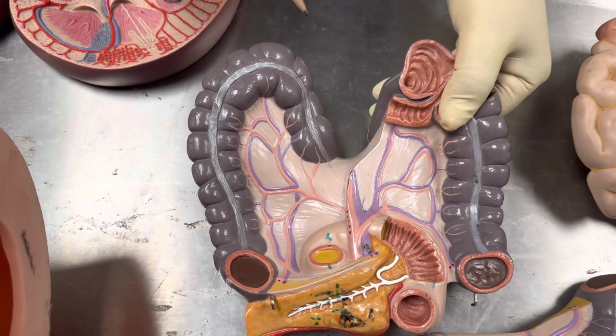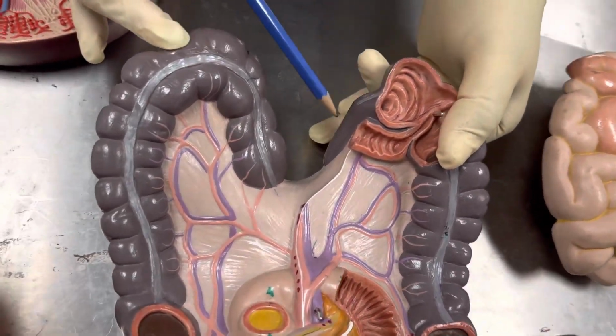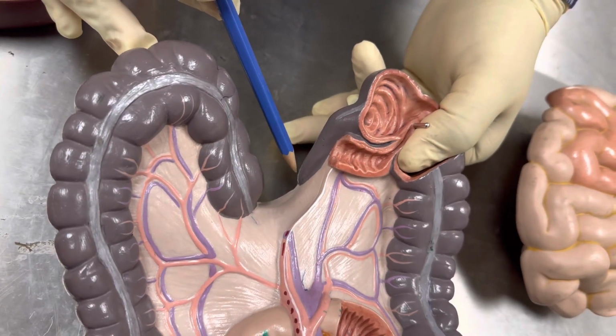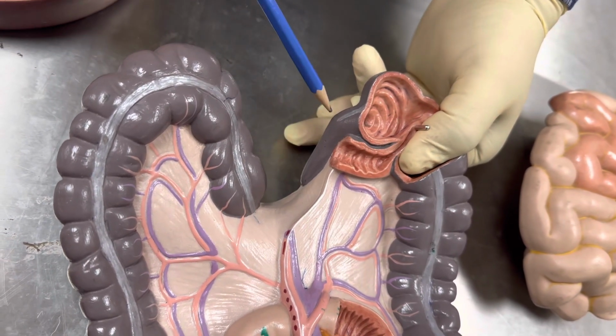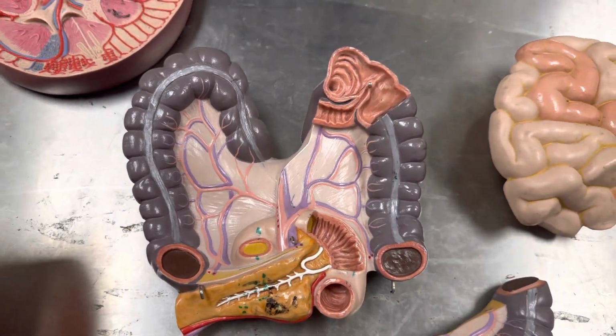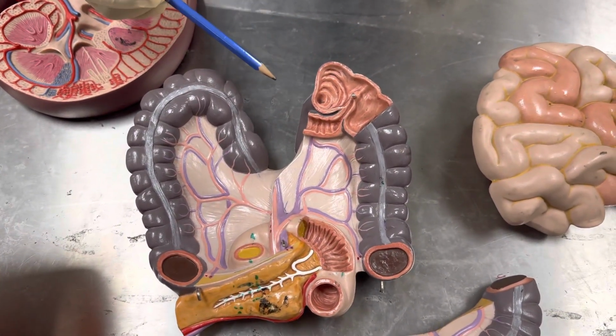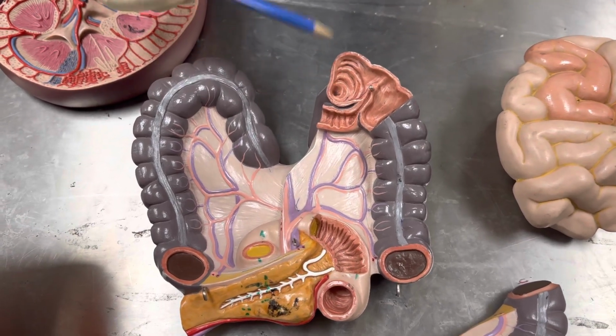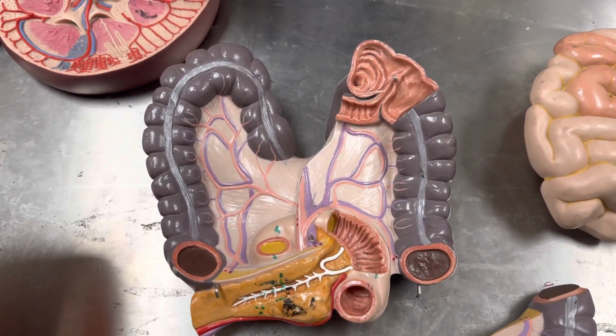So what are the parts of the appendix? This is the base, and then this is the tip of the appendix. So these are the skill part. Theoretical part, you have to know the blood supply of the cecum and appendix. It is coming from the ileocecal artery, which is a branch of the superior mesenteric artery.